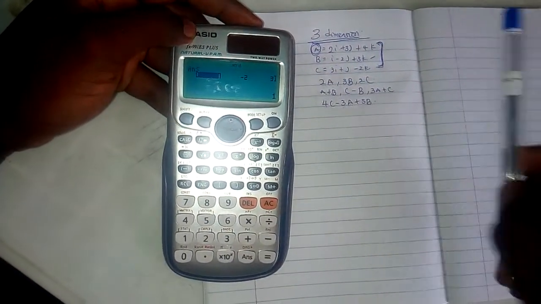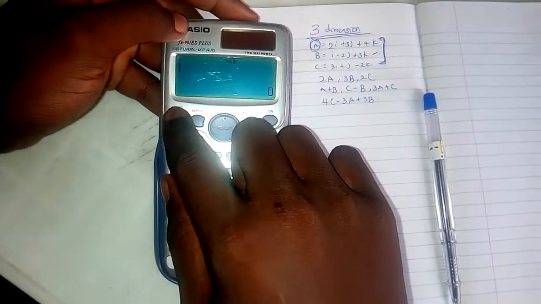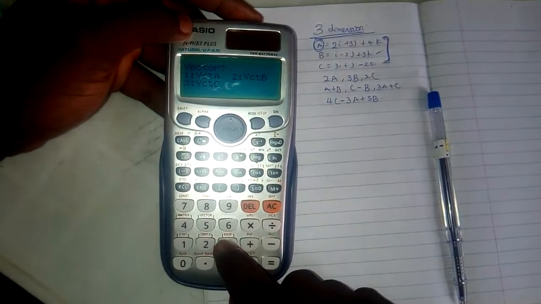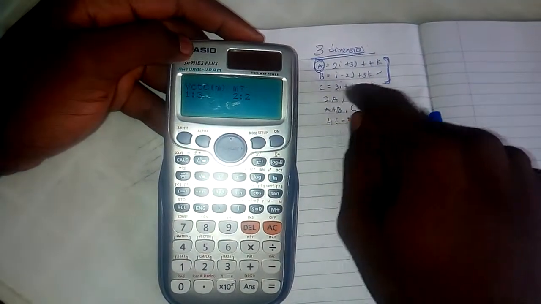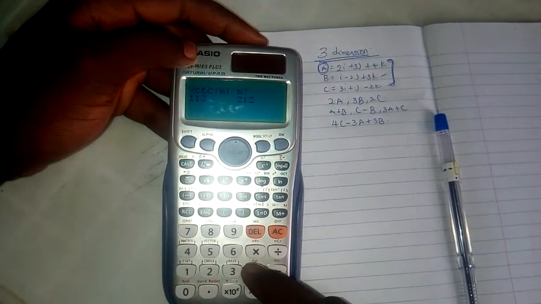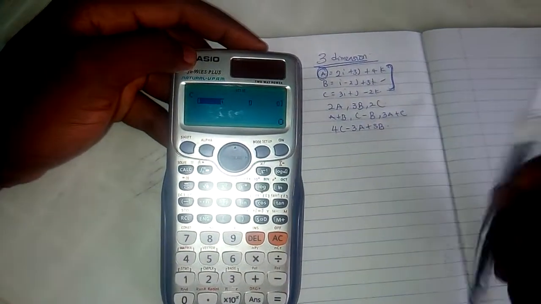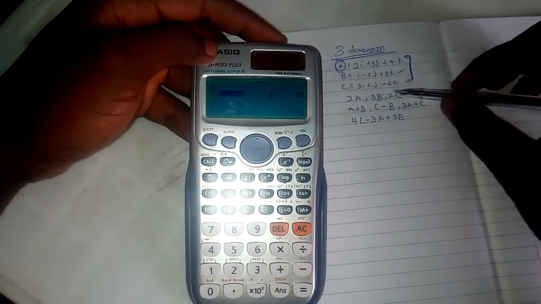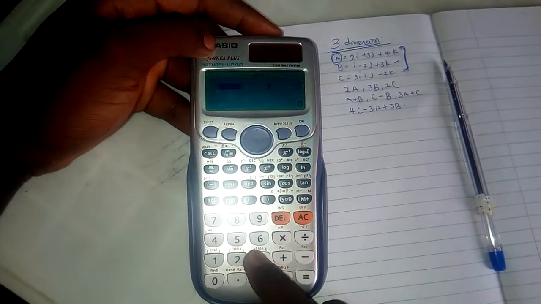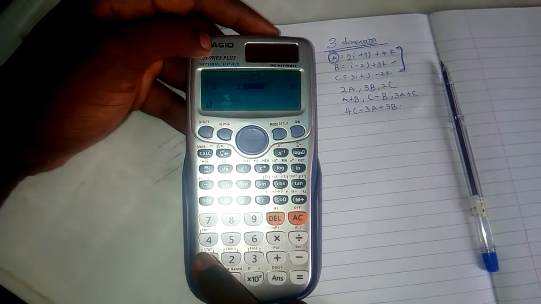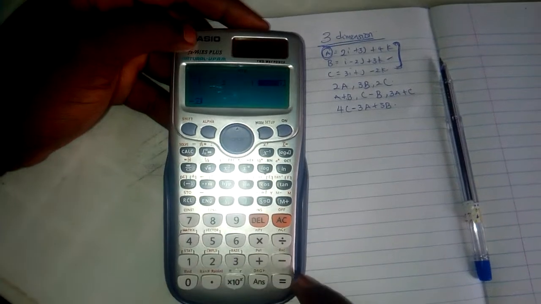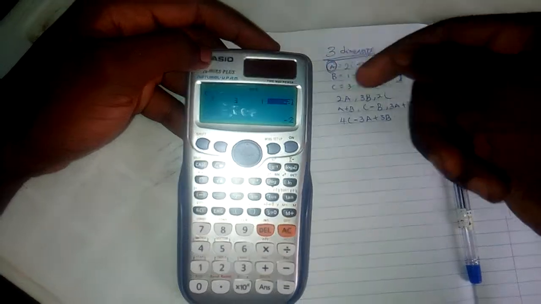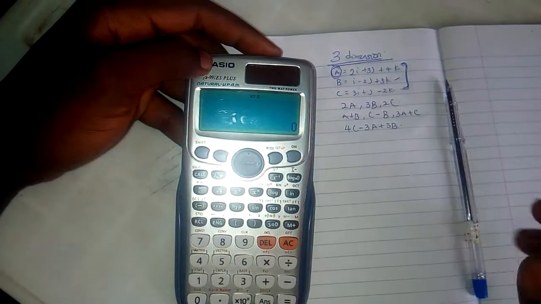Let's do the same thing for vector C. Shift 5. I'll dimension my vector 3 for vector C. How many dimensions does it have? 3 dimensions. Oh, sorry, 1. So it's asking me the coefficient of i, j, and k. This is 3, plus 1, and minus 2. So I'll say 3 equals 1 equals minus 2. So I have my A, B, and C programmed already on this calculator.